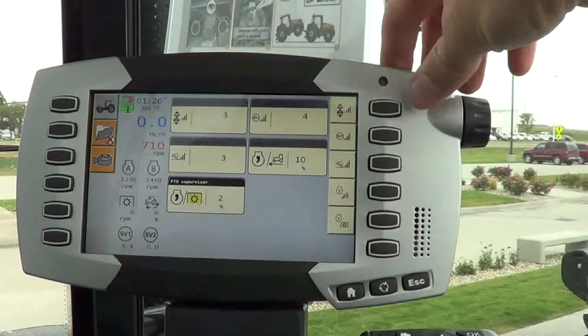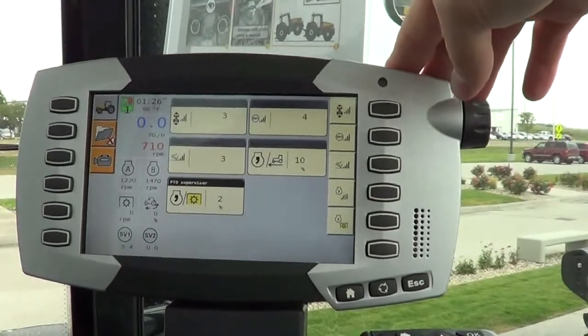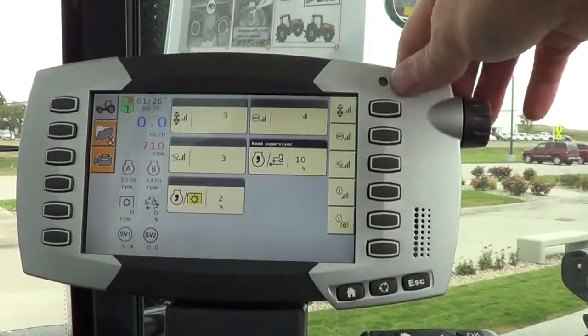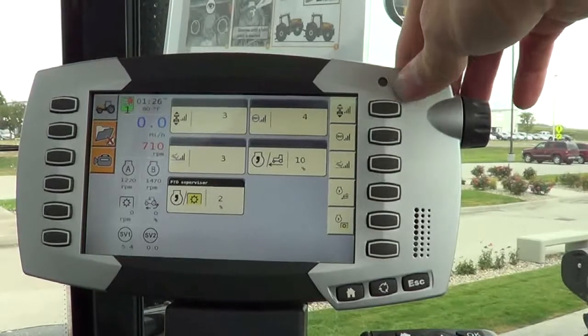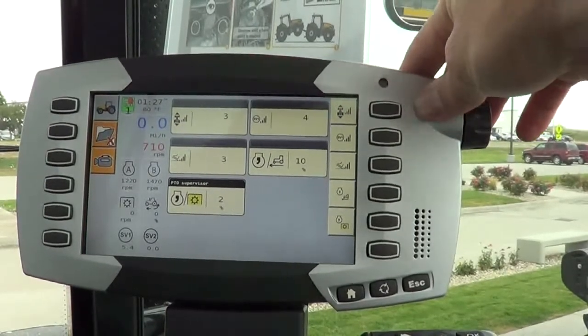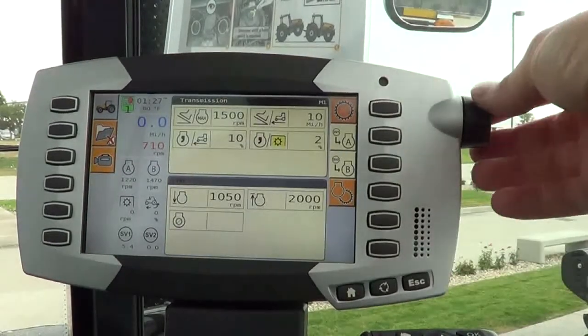PTO supervisor is very similar, only it has to do with when you have the PTO engaged and how far off of your rated engine speed you can be before it makes an adjustment. That one we keep fairly low. I'm going to escape out of that screen.